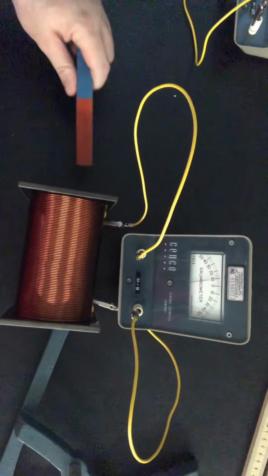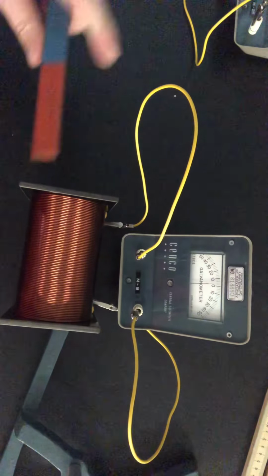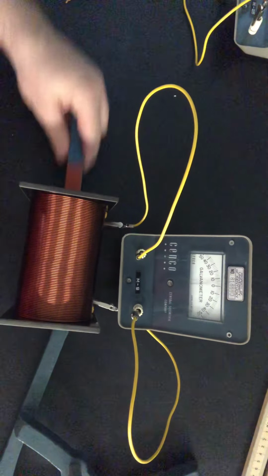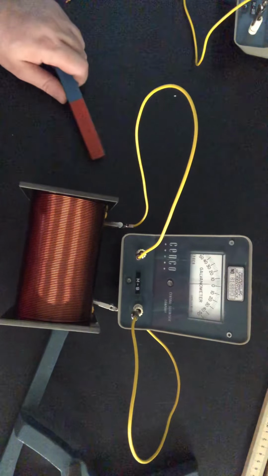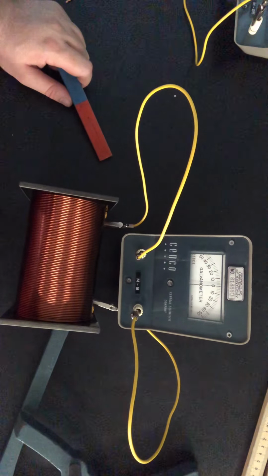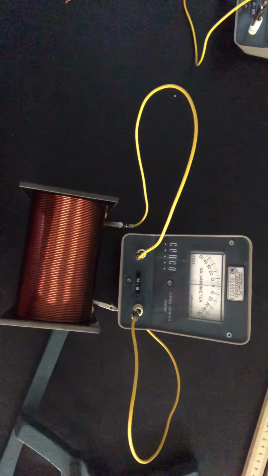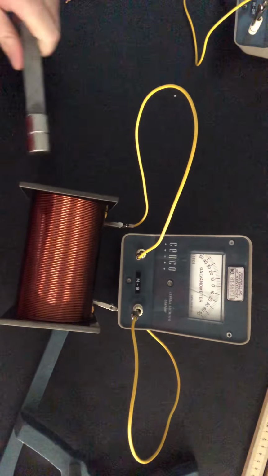And you'll also notice that the faster I pull even the simple bar magnet in and out, the faster the galvanometer needle deflects, even if it doesn't deflect with the same magnitude as with the neodymium magnets.